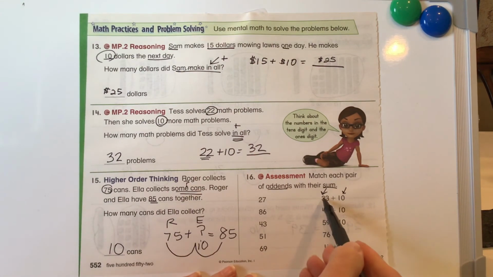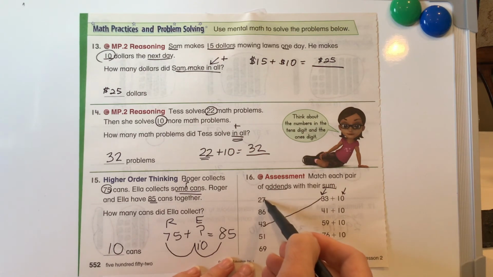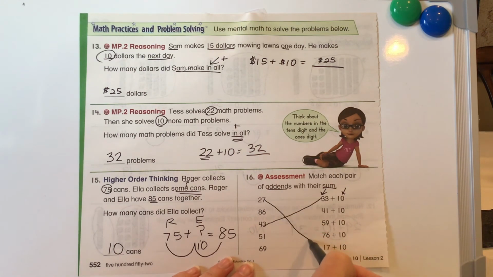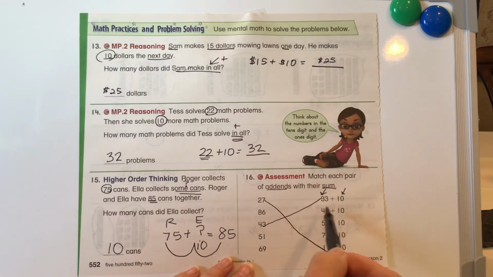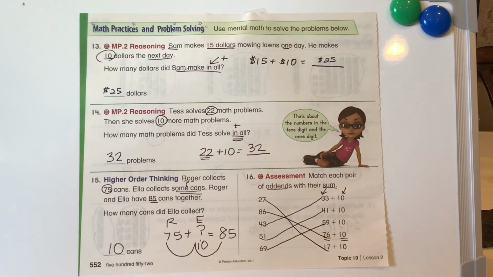So 33 plus 10 is 43. 17 plus 10 is 27. Let me start at one side and go across. 41 plus 10 is going to be 51. 59 plus 10 is going to be 69. And 76 plus 10 is going to be 86. Great job.